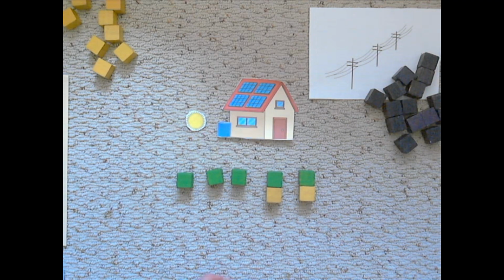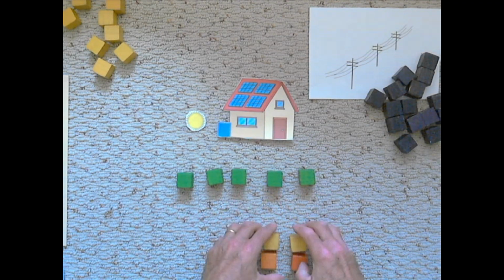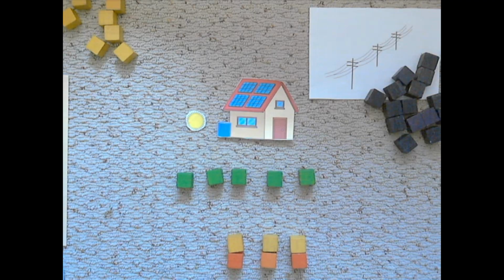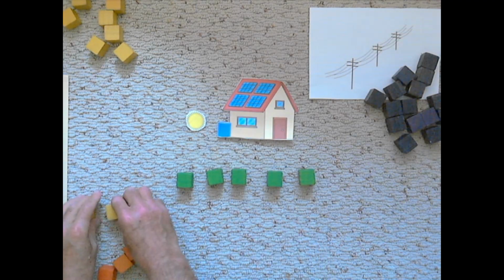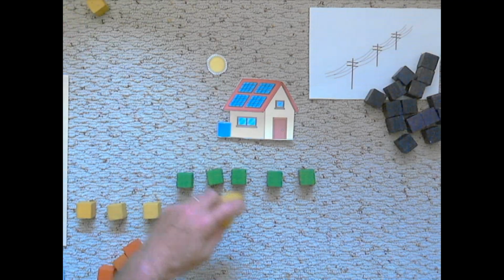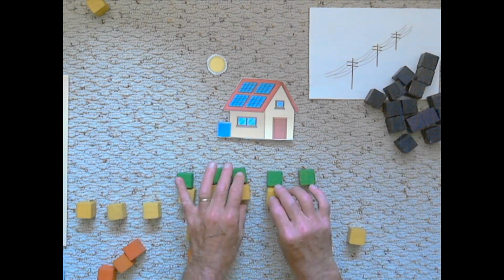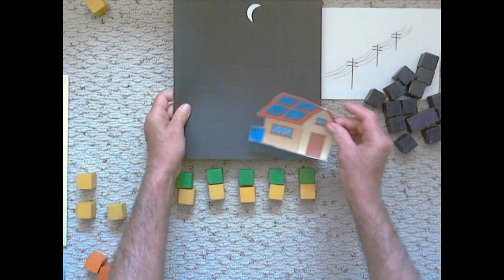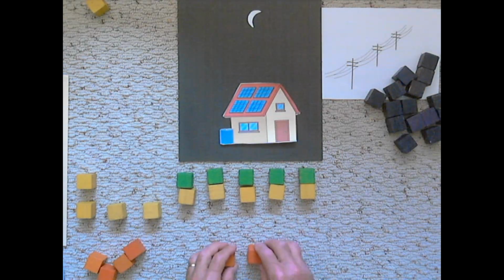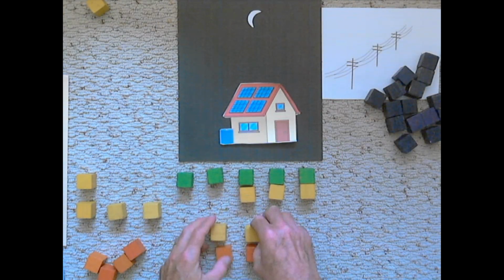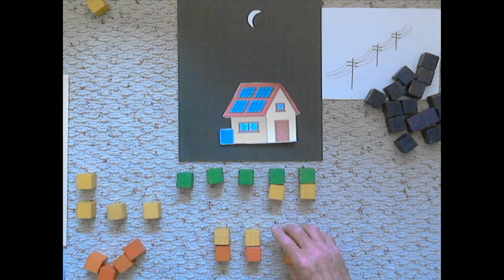Tuesday morning, your 3 orange blocks are covered by 1 yellow block from the panels and 2 from the battery. In the afternoon, your 6 blocks of solar production again charge your batteries to 5 while you use 1. In the evening, you use 3 from the battery, again leaving 2 for Wednesday.